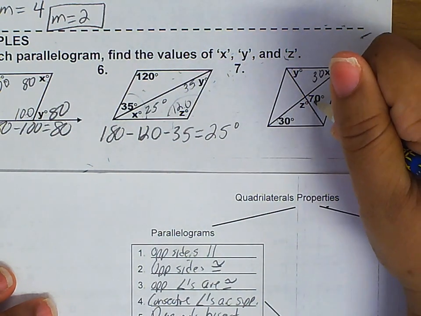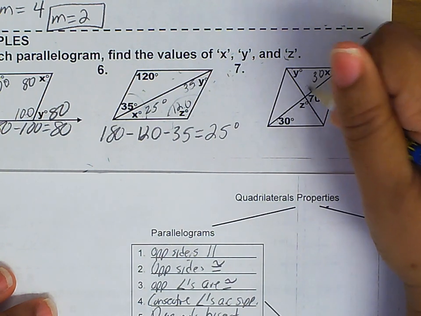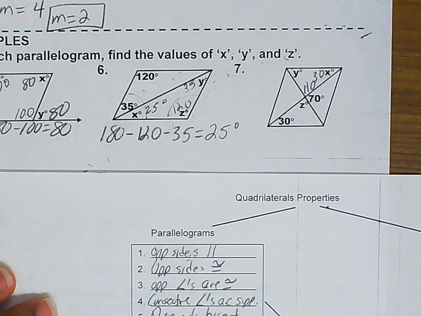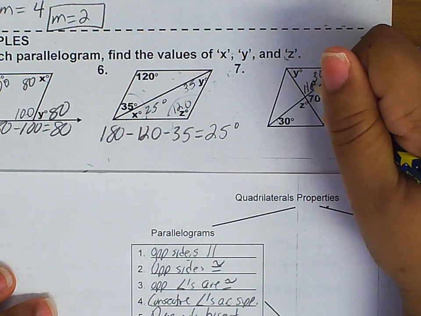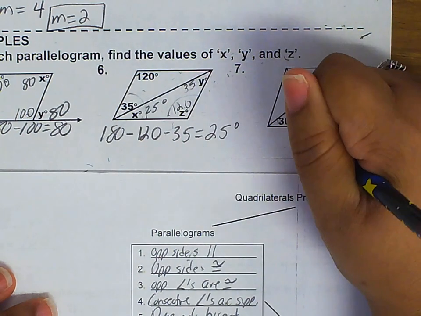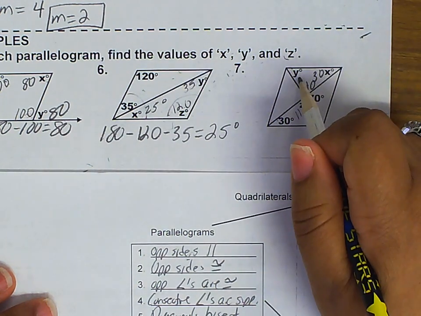All right, I remember linear pairs. You guys remember? So if this is 70, I know they have to add up to 180. This has to be 110. That's the only thing that works. So then if this is 110, I remember vertical angles we learned before. This is also 110. Z is 110. So the only one left is to get this little bit of y.